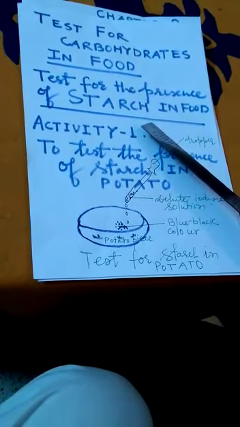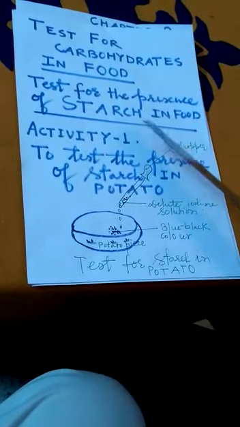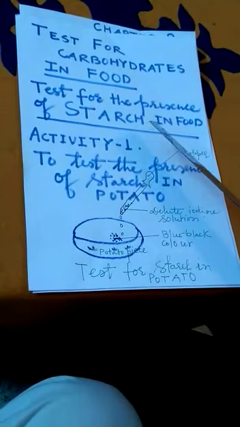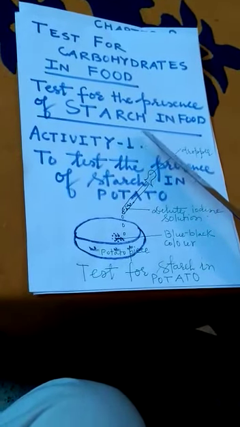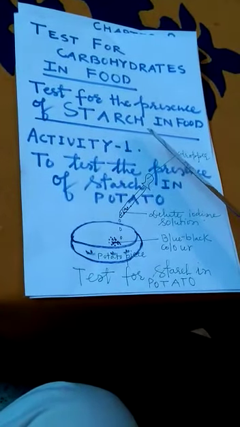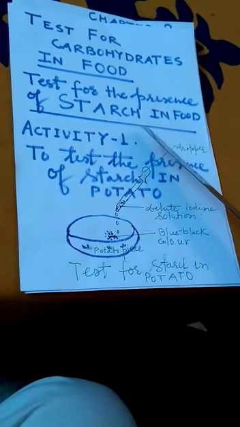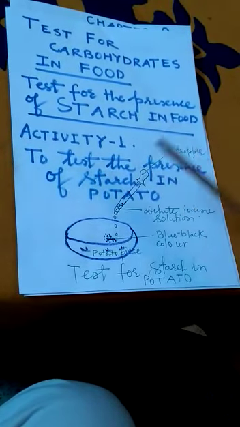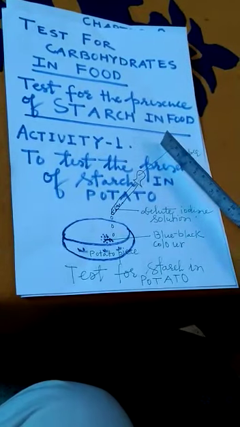The test is based on the fact that iodine produces a blue-black color on combination with starch. So, a food item which gives a blue-black color on adding a few drops of dilute iodine solution will contain starch. On the other hand, a food item which does not produce a blue-black color on adding dilute iodine solution will not contain starch.